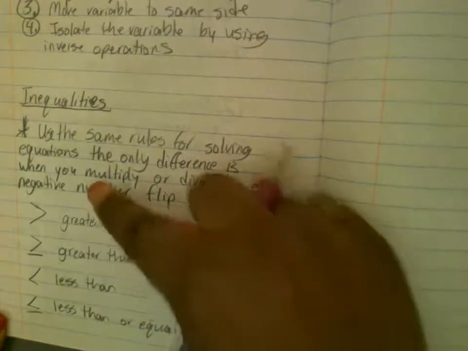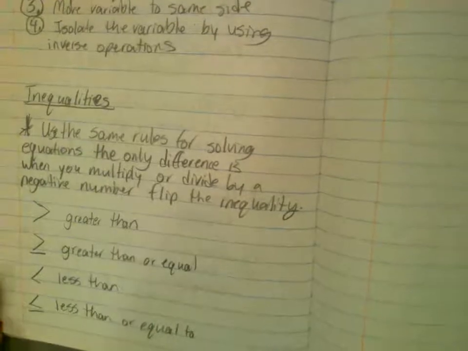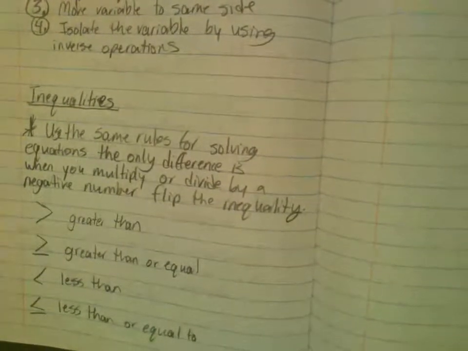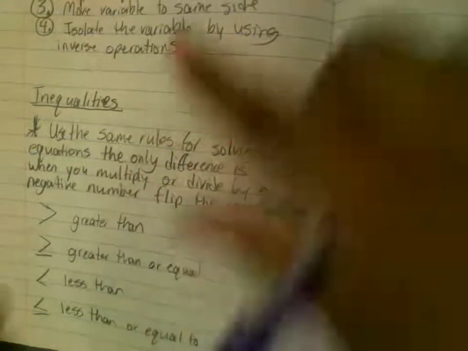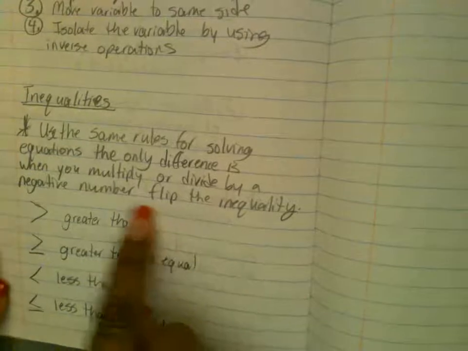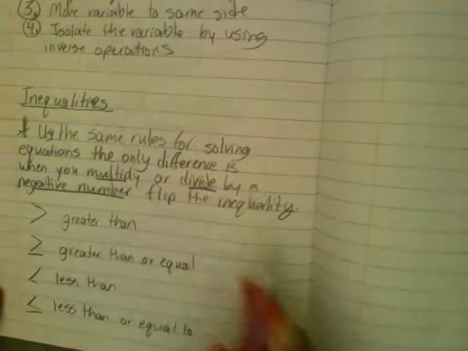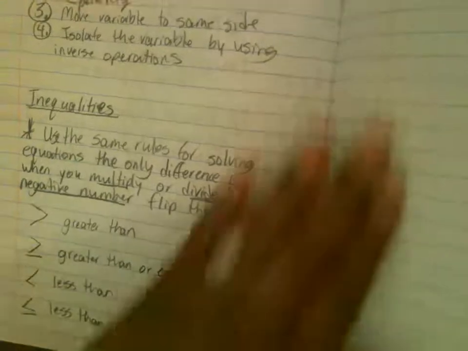Then we have your less than or equal to symbol. These are your different inequalities. Make sure you write those down. Again, you're going to use the same rules for solving equations as you would for your inequalities. The only thing that is different is if you multiply or divide by a negative number, the inequality is going to flip.